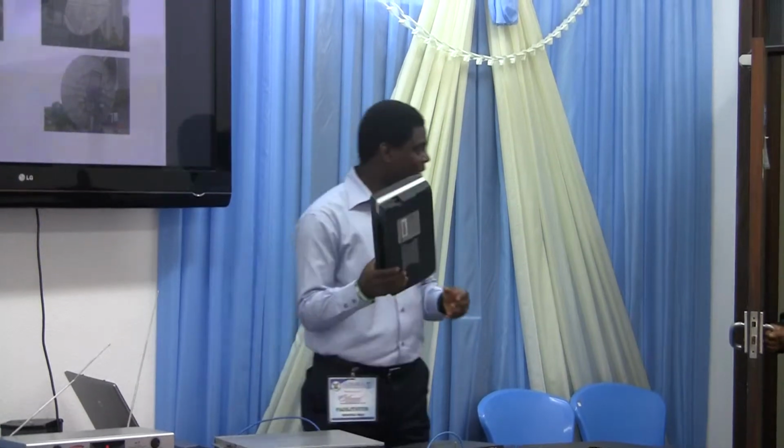Okay, I did talk about switch. This is a bigger switch. If you look at it, it has many LAN ports. It's the same process.